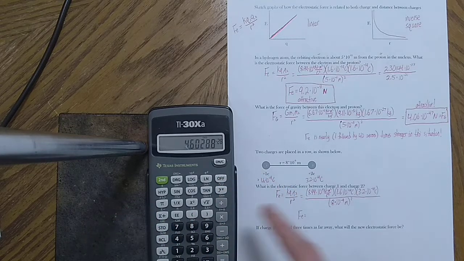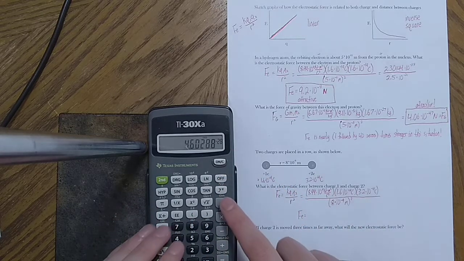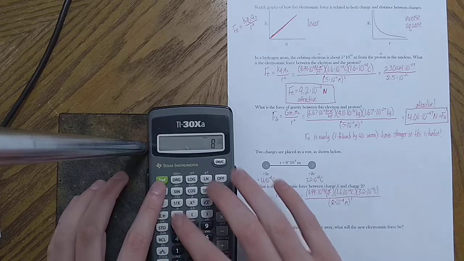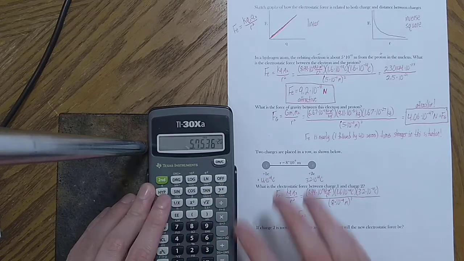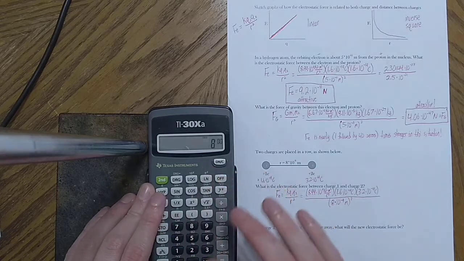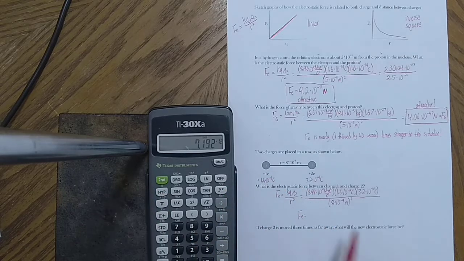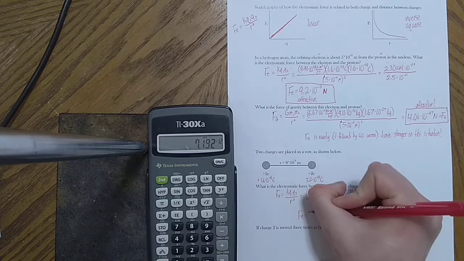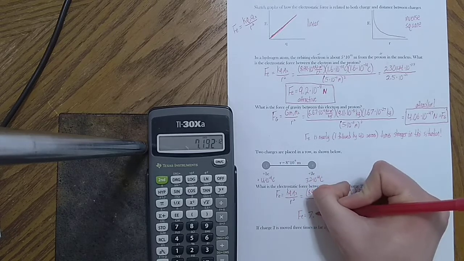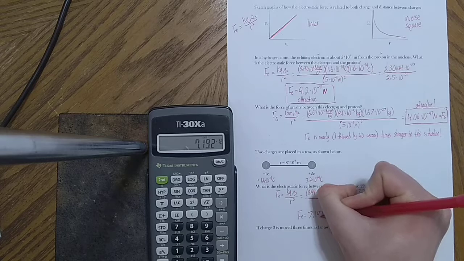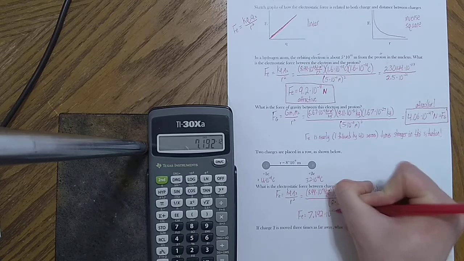Okay, so I'm going to show you something different. Now this is the top that I've got. I'm going to divide it by 8 times 10 to the 9th once, and then I'm going to do it again, because that's what squared means. This part happens twice, 8 times 10 to the negative 9th times 8 times 10 to the negative 9th, but in this case we're just going to divide by it twice. So the electrostatic force between them in this situation is 7.192 times 10 to the negative 12 newtons.